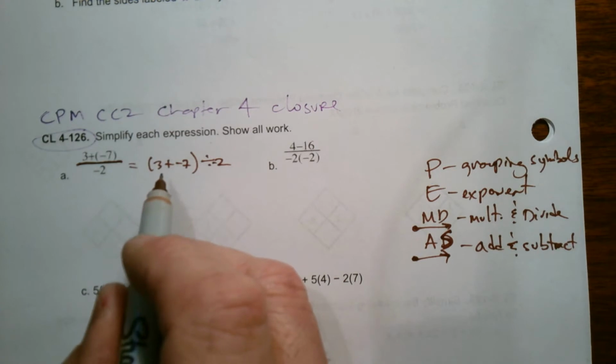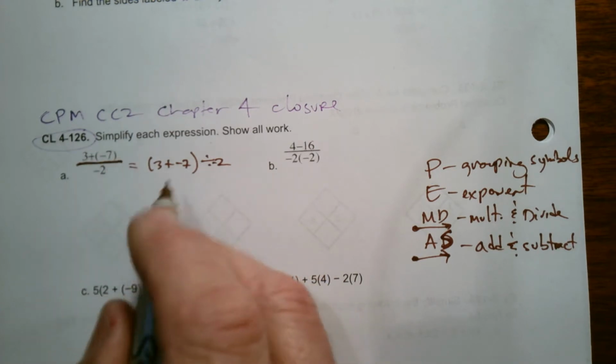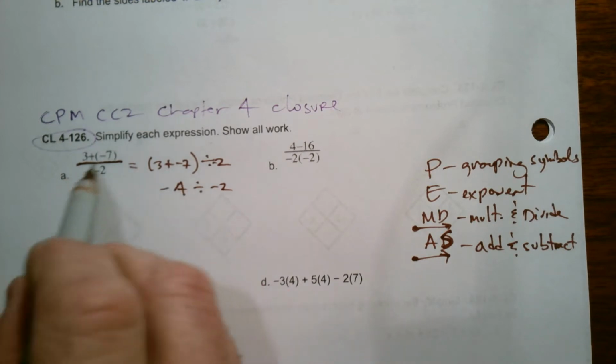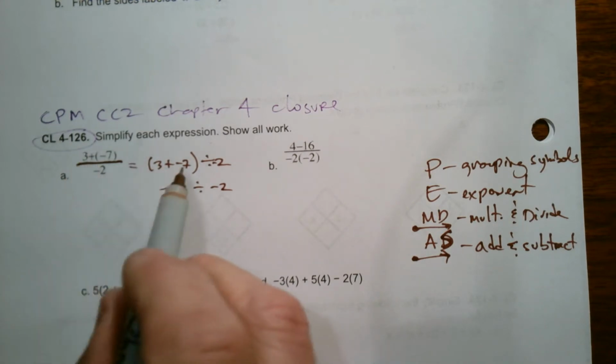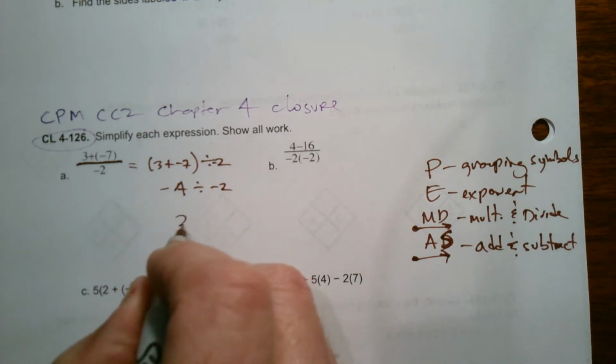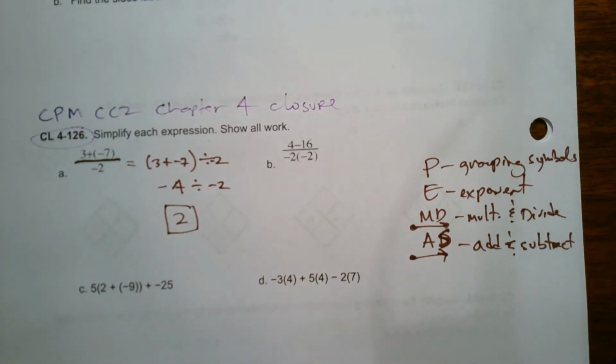So what I have here is 3 plus -7, and that's -4. Then I divide by -2, so it's all divided after you get that number there. So -4 divided by -2 is +2. So there's our answer for A.